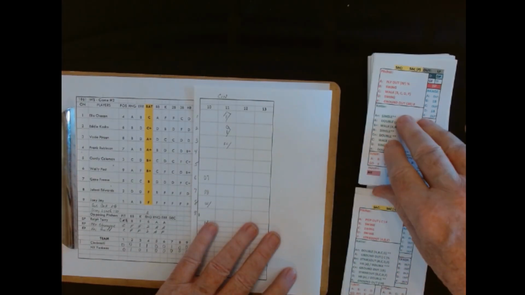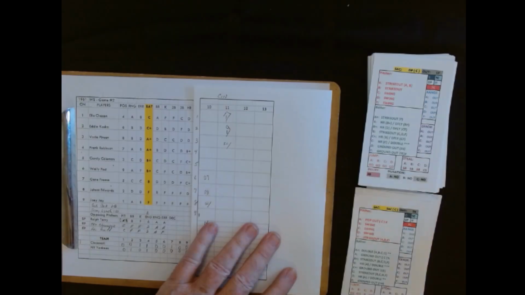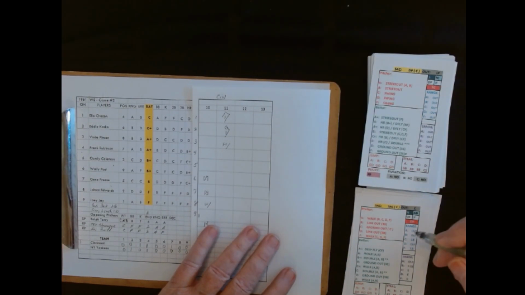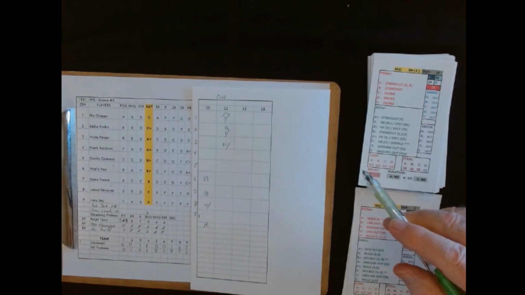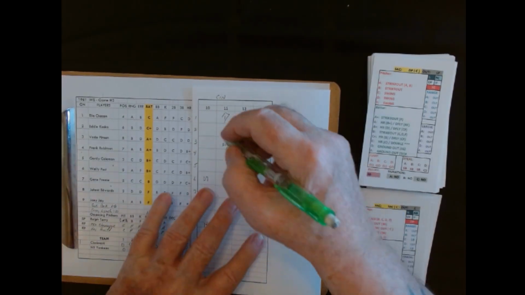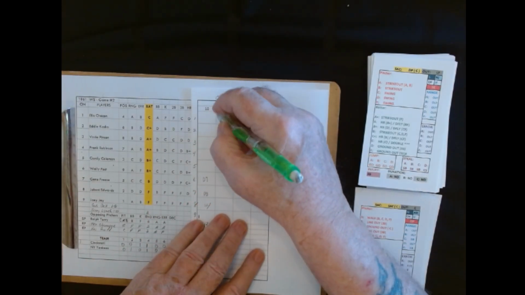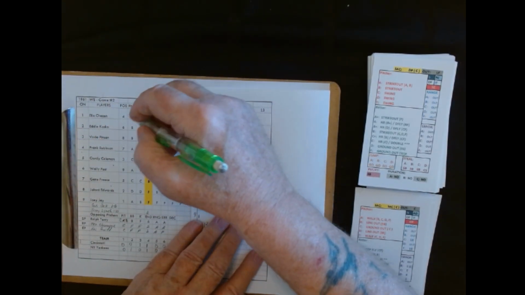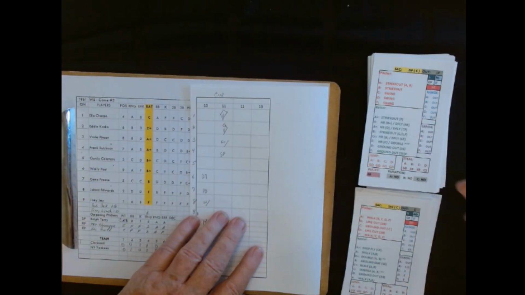C, he's getting the cut. Frank is an A plus. An A plus is a deep fly to center, less than 2 outs on a deep fly. That's a sac fly. That run's going to score. We'll give Robinson an RBI.